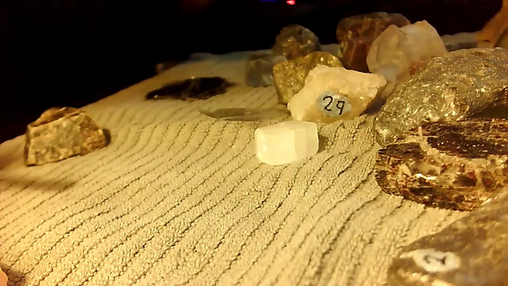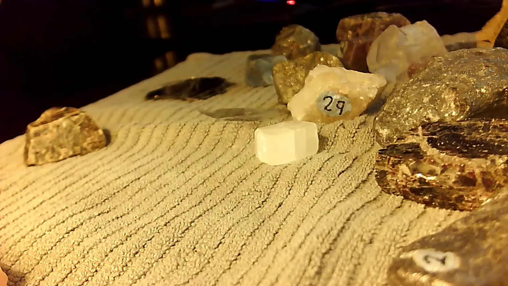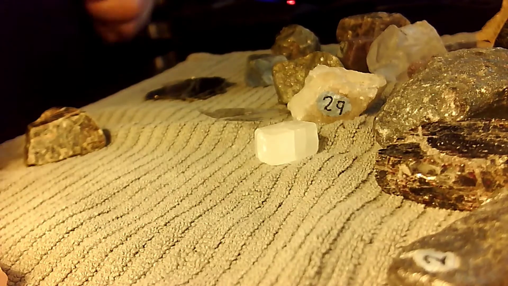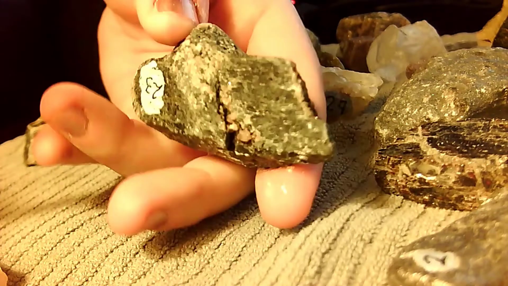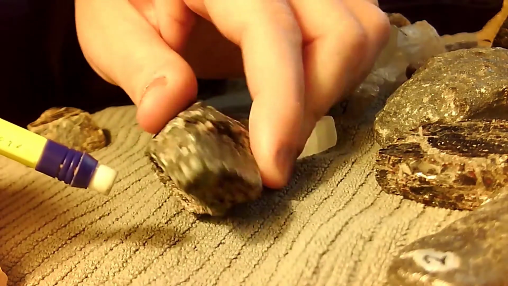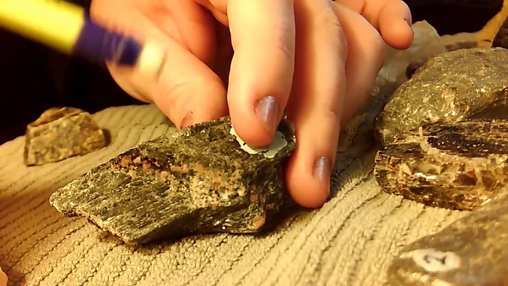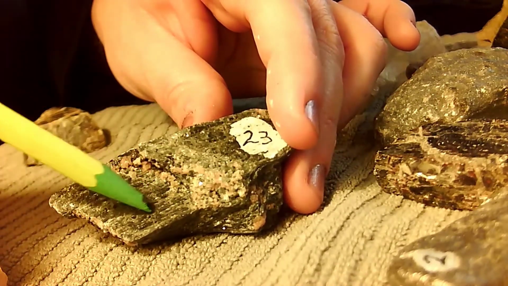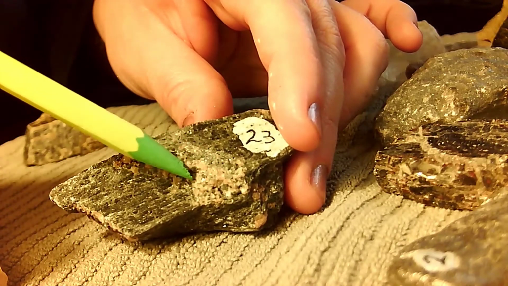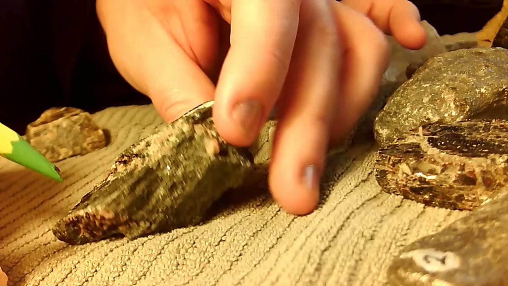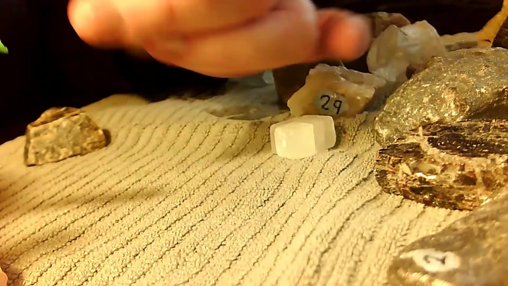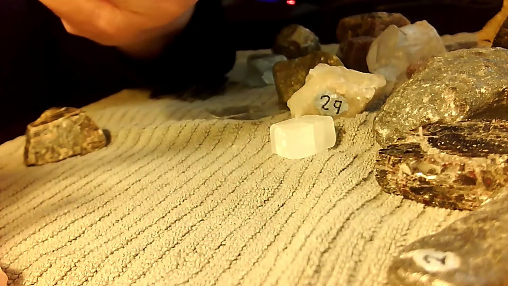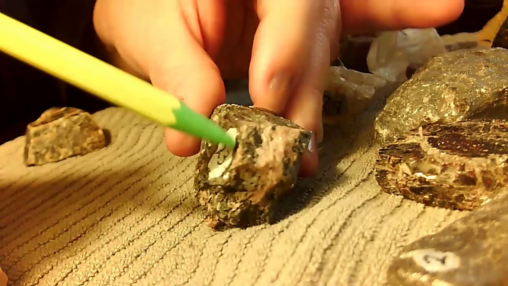Next exception to the rule is number 23, and number 23 is right here. Number 23 is fun. This is actually a really complicated sample, but nevertheless, number 23 is characterized by these really long, narrow crystals. What's fun is you can see that there's another mineral growing through number 23. But nevertheless, you have these elongated blades or crystals. When you see this mineral in rocks, it always has those same sort of long, narrow crystals. It'll break into those blades.